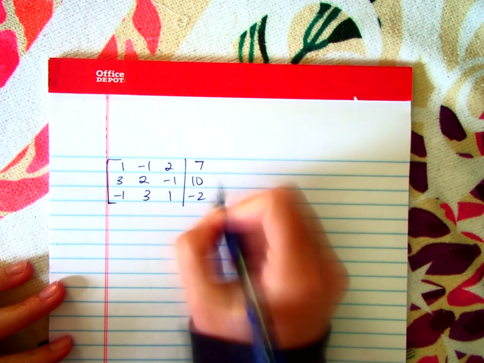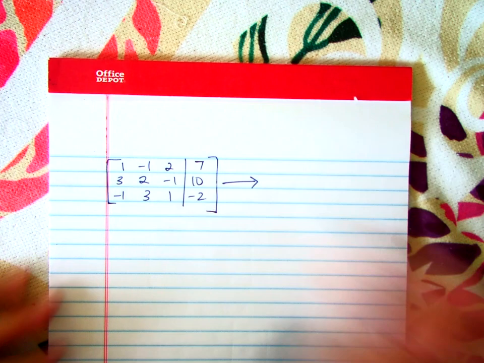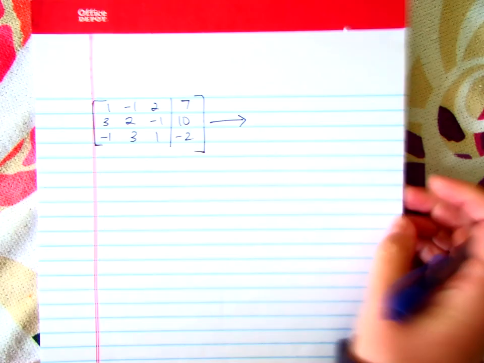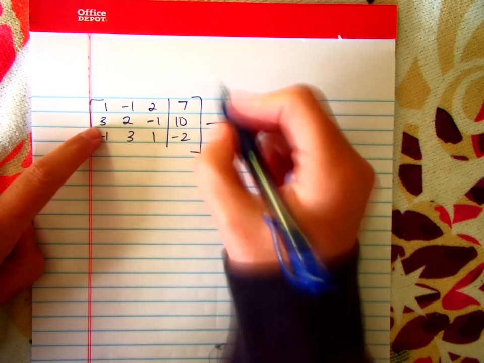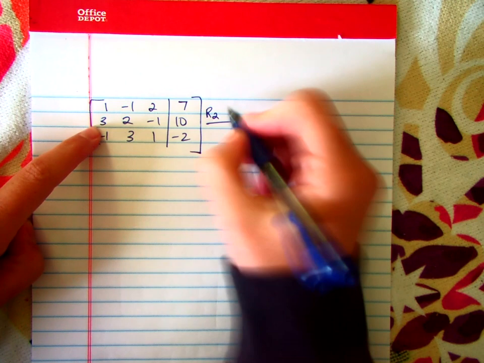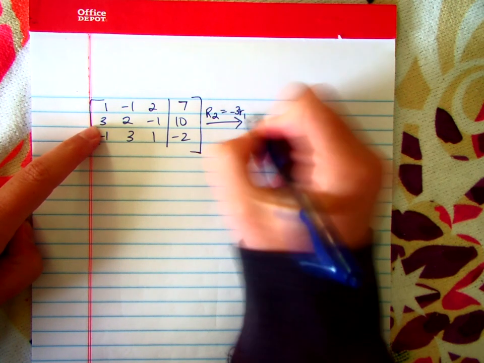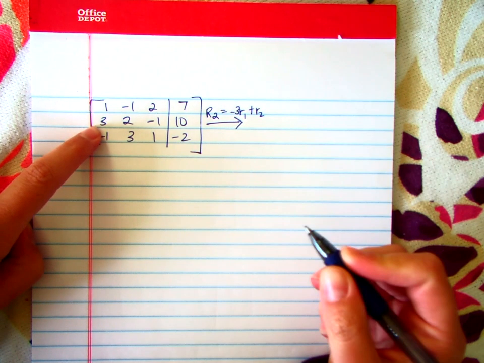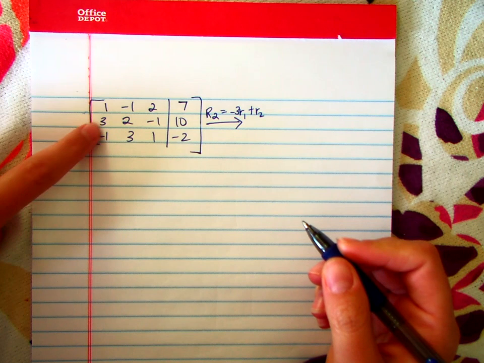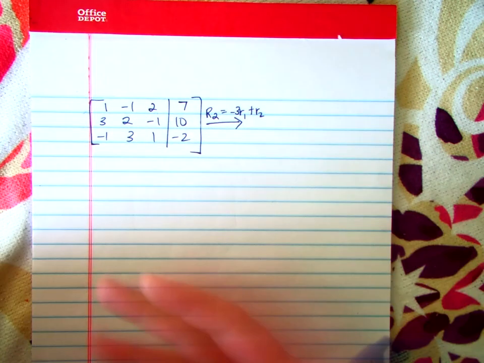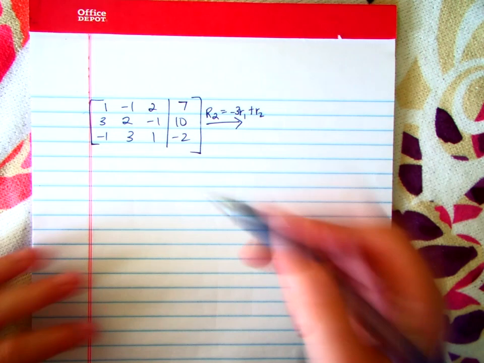All right, so here's where I'm going to build those rules. We draw an arrow just to show that we're changing the matrix. So I want row 2. I'm going to write a new row 2: -3 row 1 plus the old row 2. So if I have -3 times this plus this 3, what's going to happen? They're going to go away. It's going to equal 0.